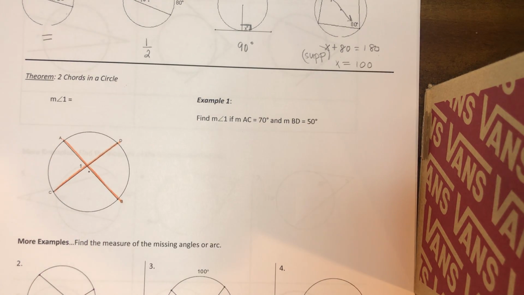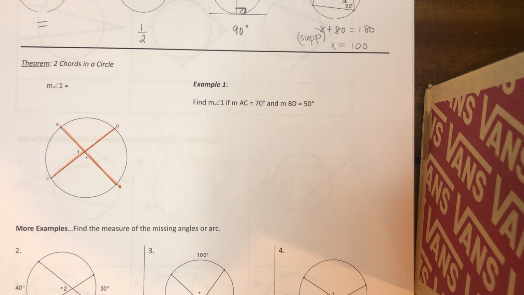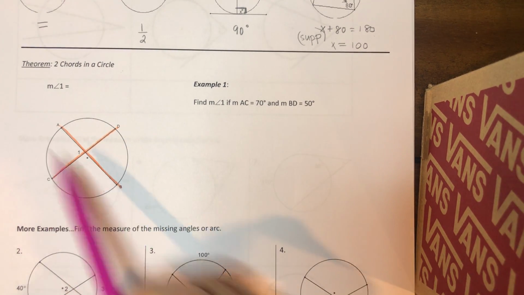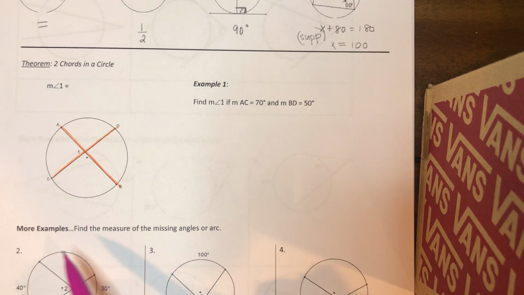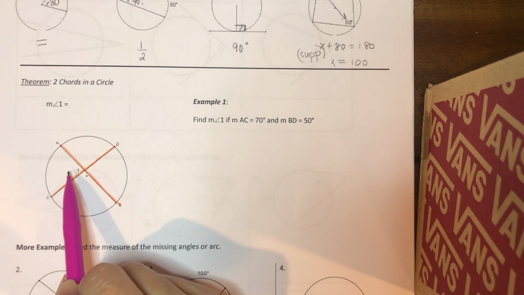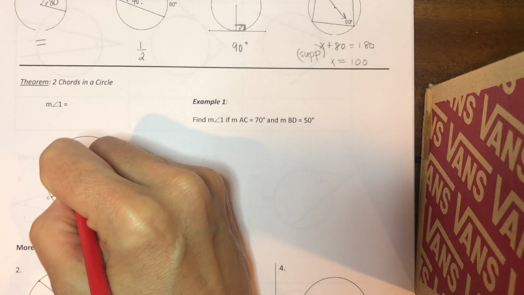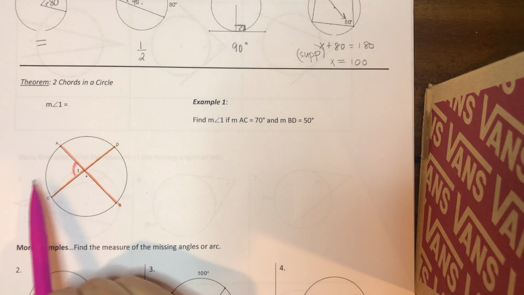So when I look at this example and I look at these other three examples, I kind of see something that looks like a plus sign. It looks like a multiplication symbol also, but when they cross in the middle there, it kind of reminds me of a plus sign. So what you have to do in order to figure out this angle inside here, angle 1, is add up our arcs.